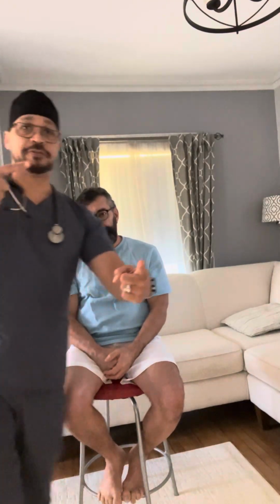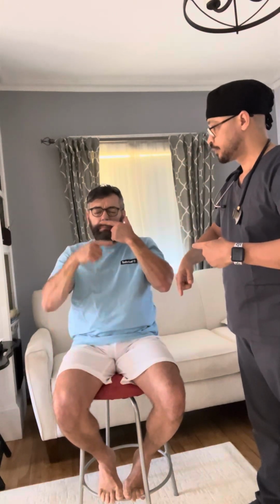The next one is the cerebellar exam, which tests coordination. I'm going to ask the patient to do finger to nose. Can you close your eyes and touch your nose with your finger, please? It's kind of hard for him.